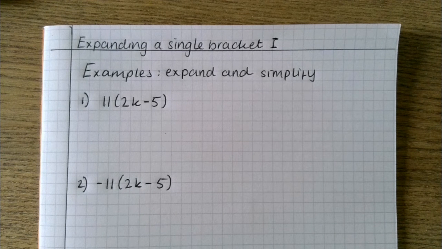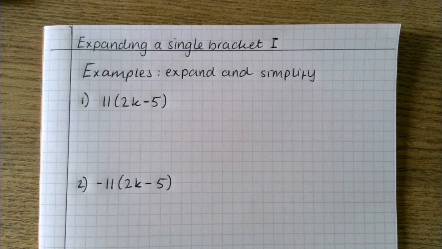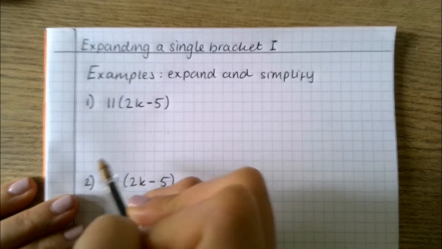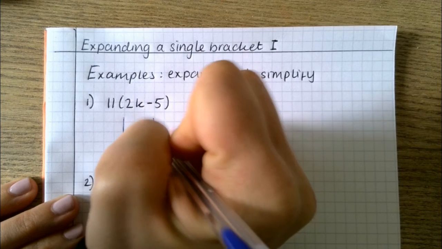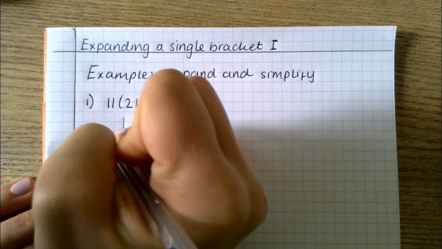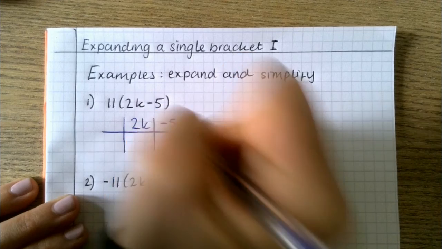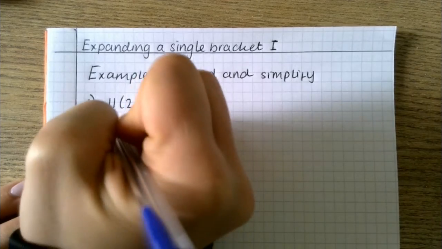And we're going to use the grid method because it will help us when we do double brackets in a few lessons' time. So I need to do 11 multiplied by all of this, 2k minus 5. So in my grid, I'm going to have 2 parts up here for 2k and negative 5. And I'm multiplying both of these terms by 11.